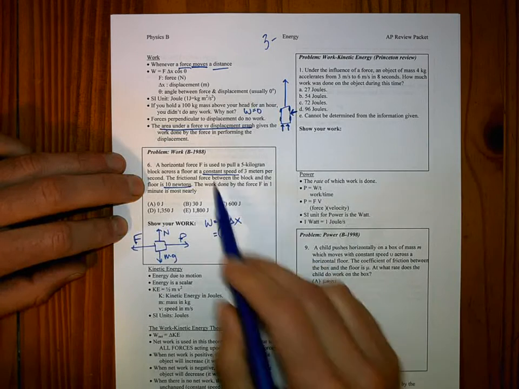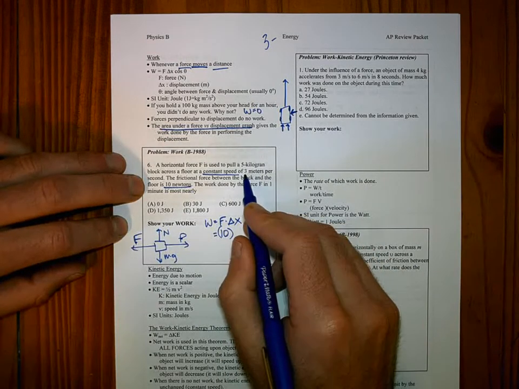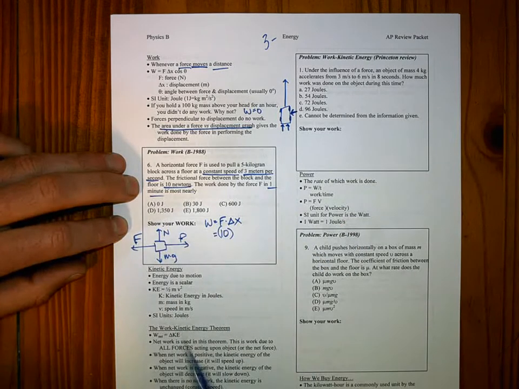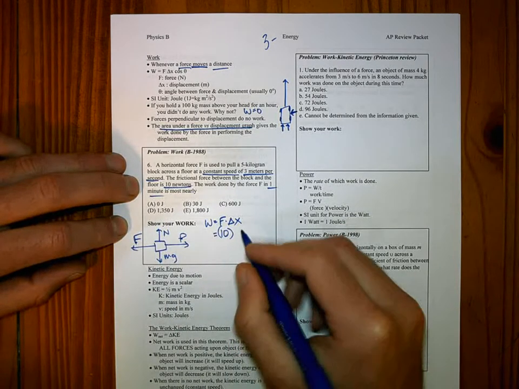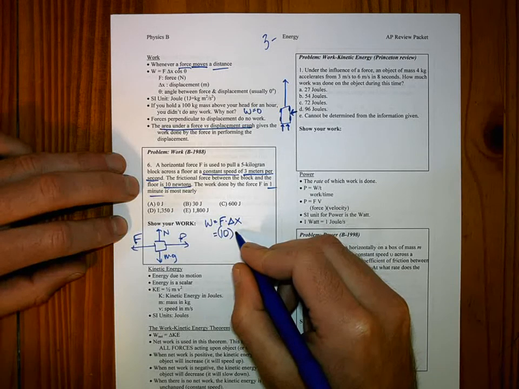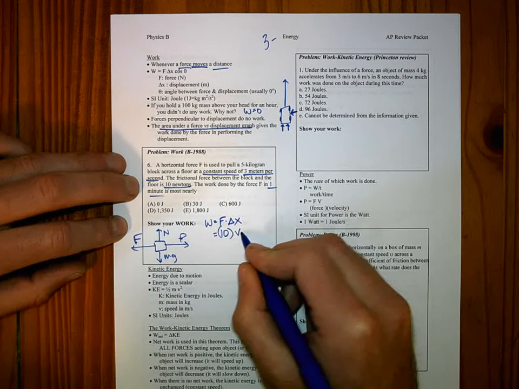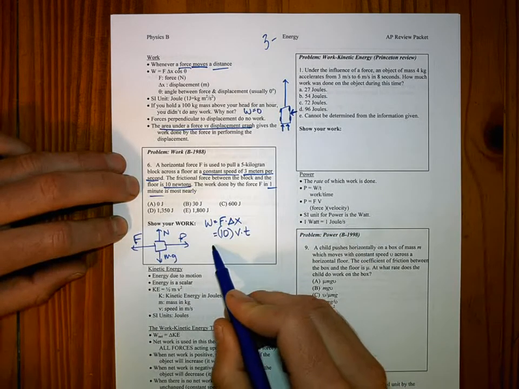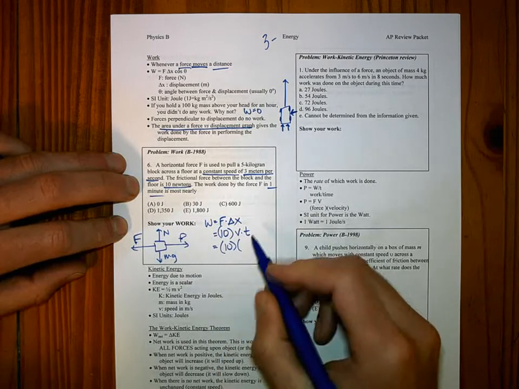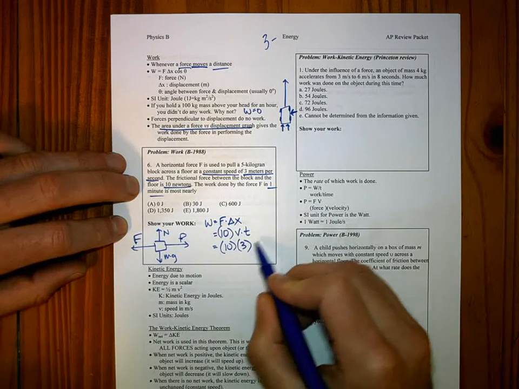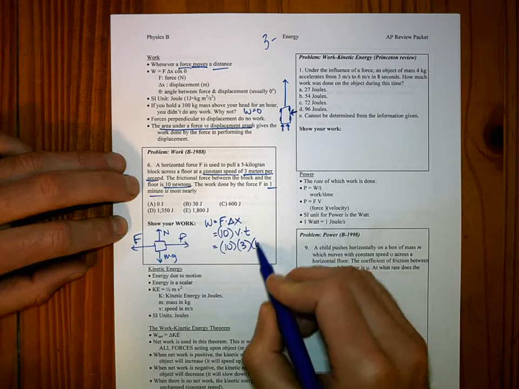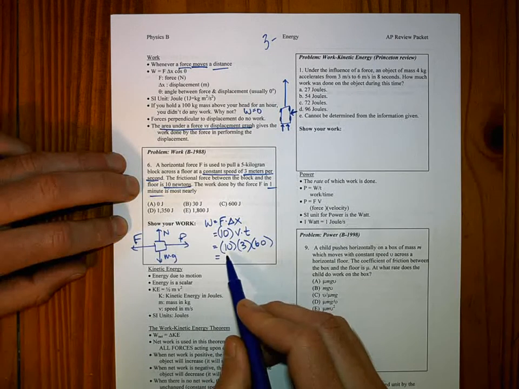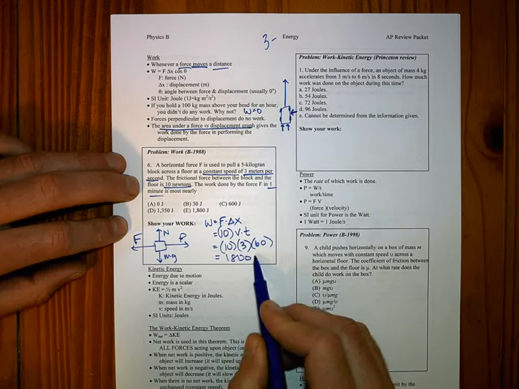And the problem doesn't give me the displacement, but it does give me a speed, 3 meters per second, and a time, 1 minute. So I know that the distance is equal to speed times time. So I'm going to make that substitution. And the speed is 3 meters per second, and the time, convert that to seconds, is 60 seconds. And so I'm going to get an answer of 1,800 joules.